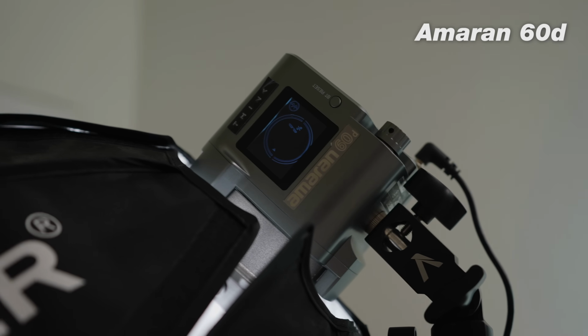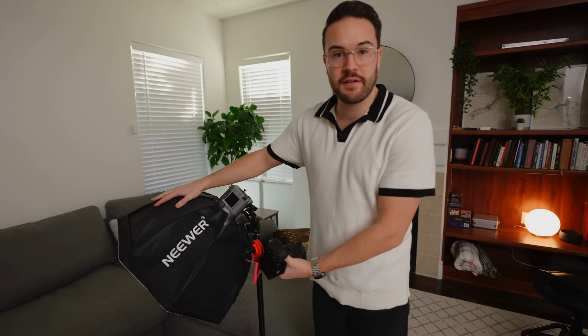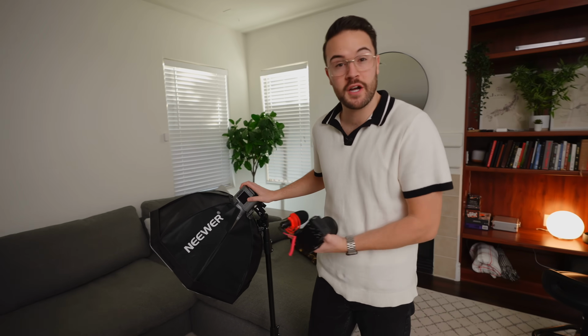Now the next upgrade that we would want to make to this setup would be a video light. And we have one right over here. This is the Amaran 60D. And then we have a cheap $35 softbox. This light is going to cost you $155. But before you skip over the section, you can get started for 50 bucks.